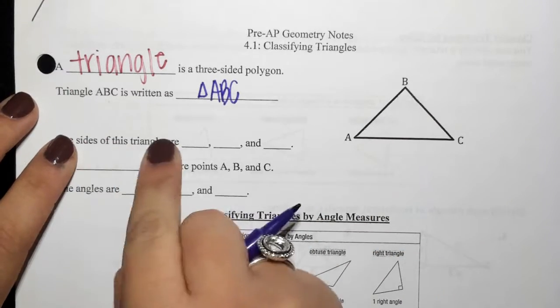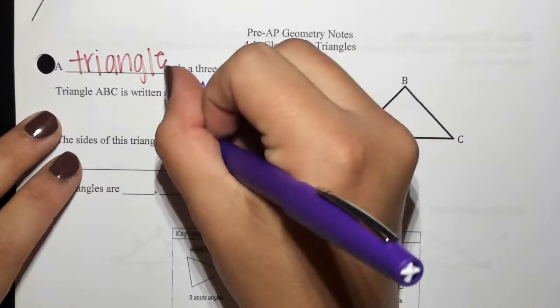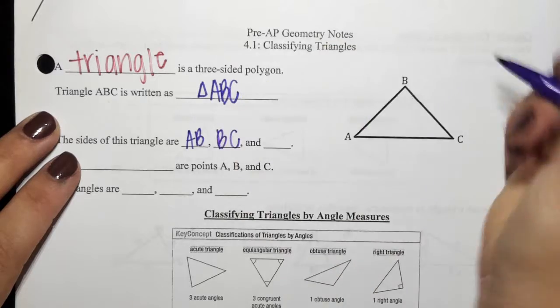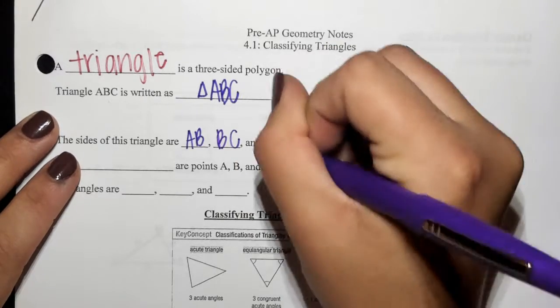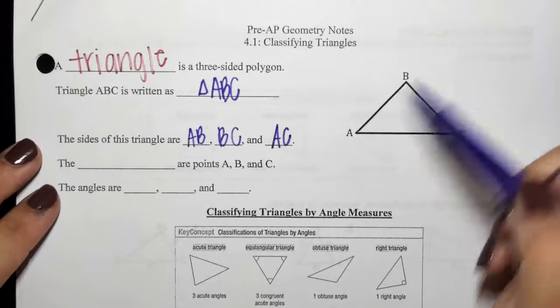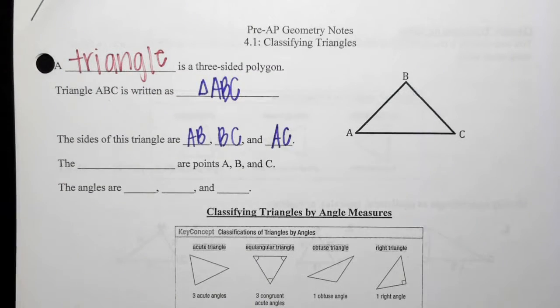So the sides of this triangle are AB, BC, and AC. Now, you can go backwards or forwards. So you could have said BA, CB, or CA. But they have to be in a certain order? No, it doesn't matter.